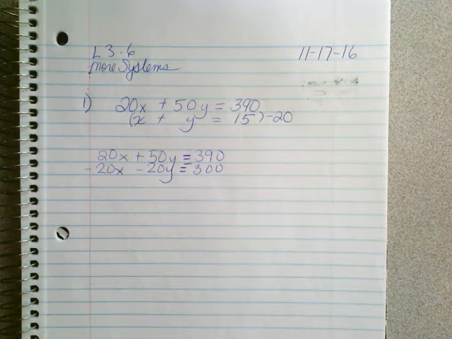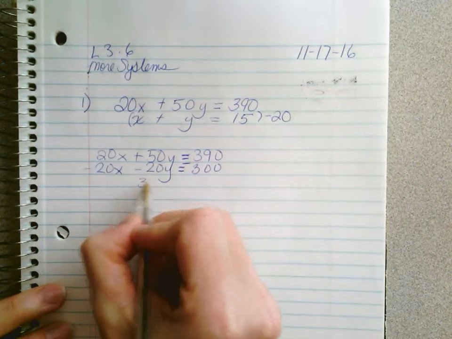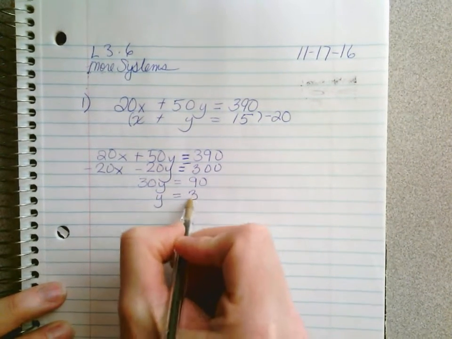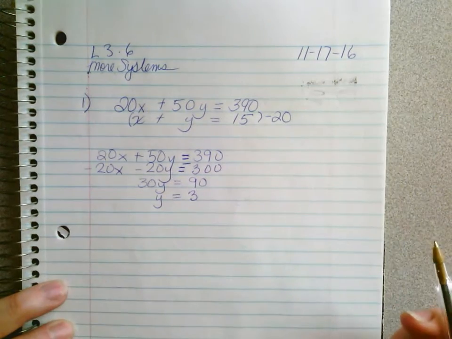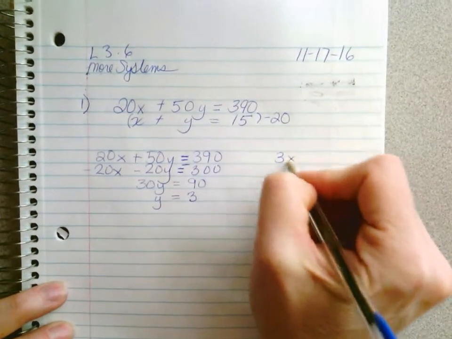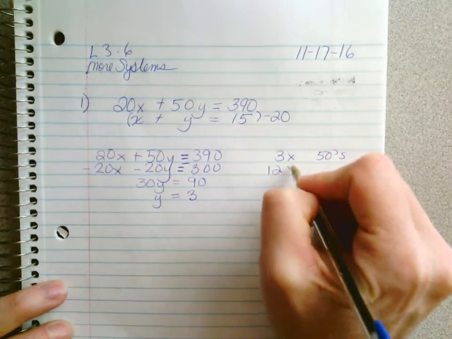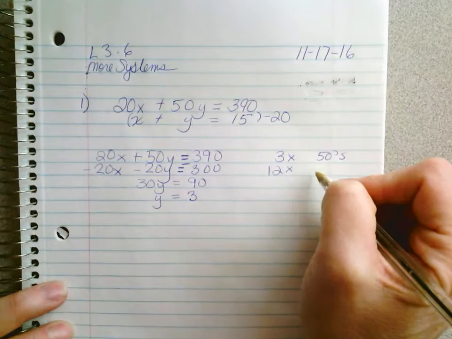So combining right there, 30y is equal to 90, which allows us to solve for our y value, giving us 3. So 3 50s and 12 20s. Does that sound about right?